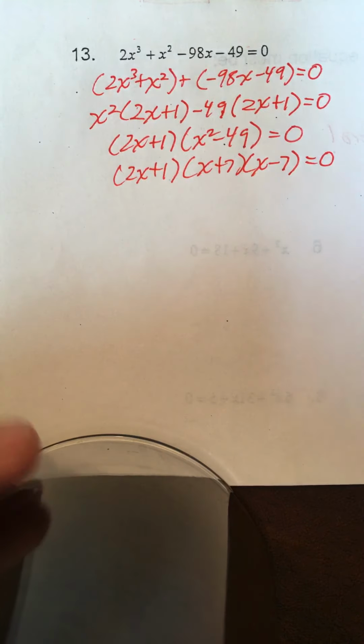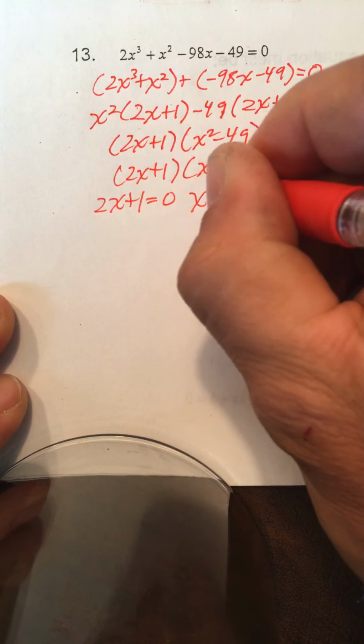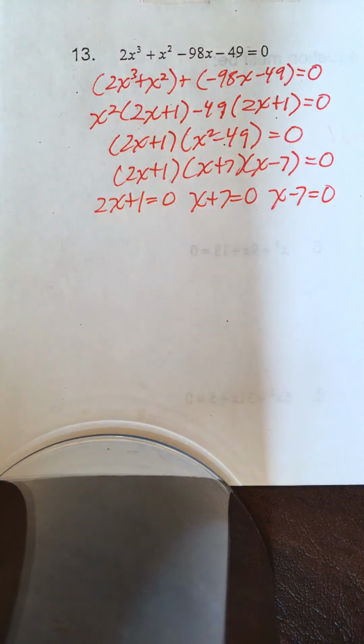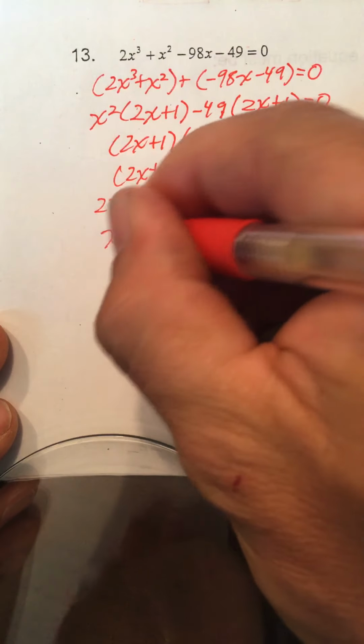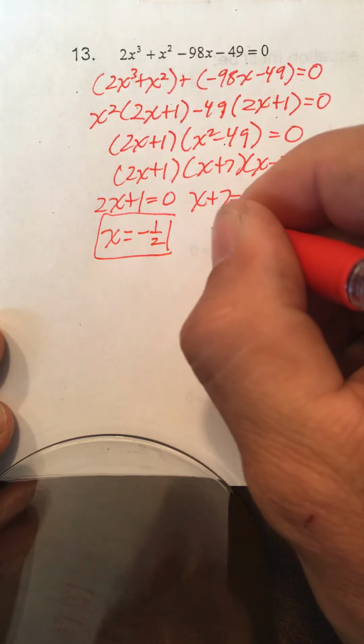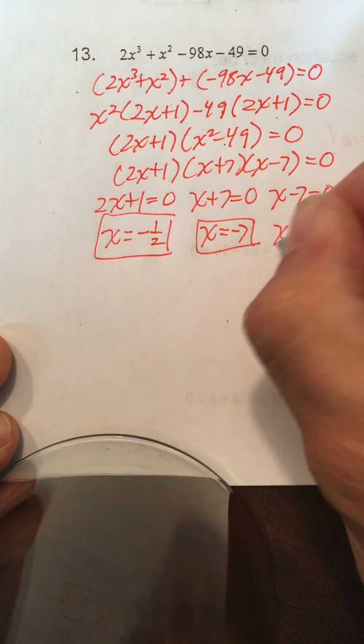So what we end up getting there is setting these three factors equal to 0. So this is going to have three solutions again. And we end up with subtracting 1, dividing by 2, subtracting 7, adding 7.